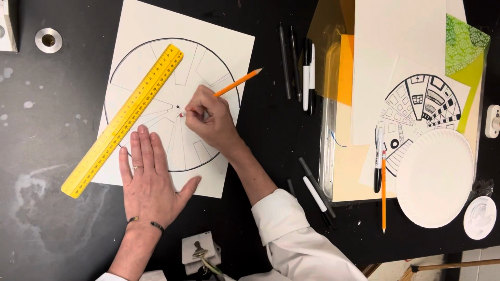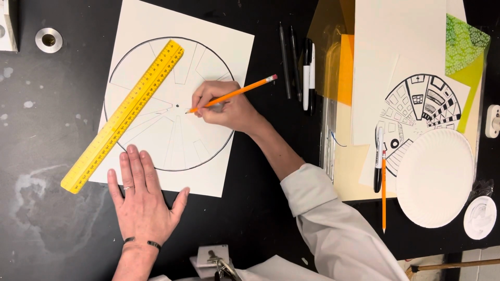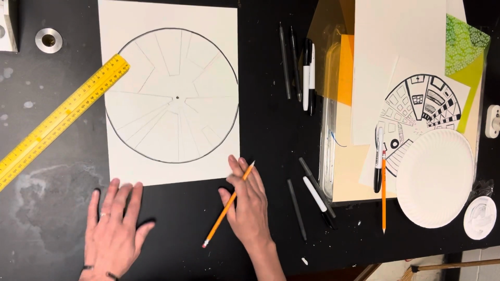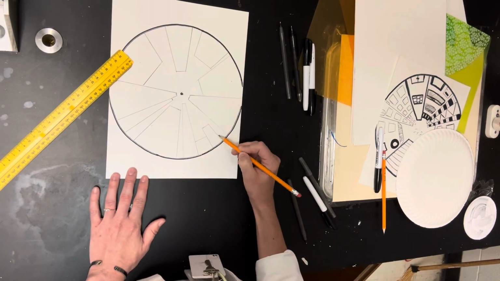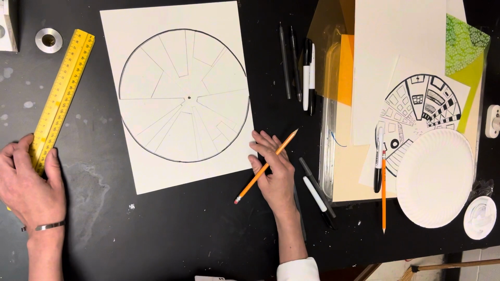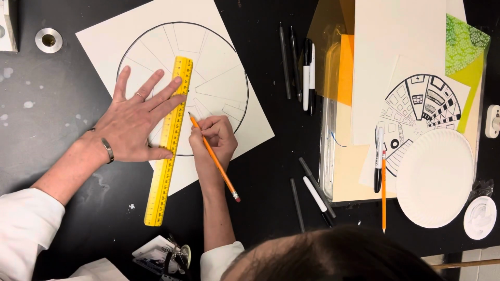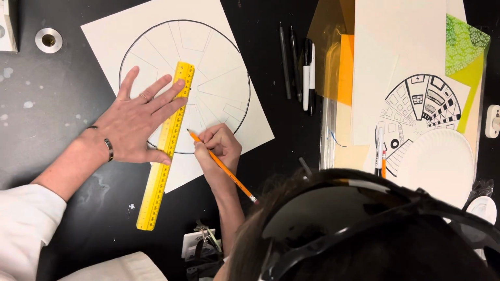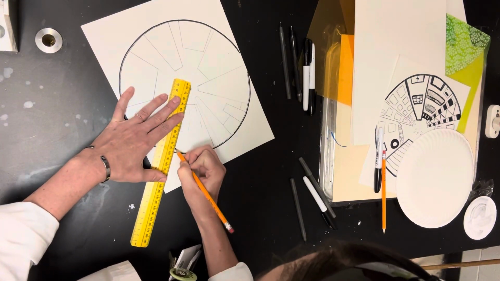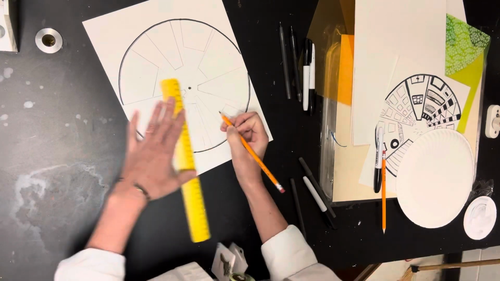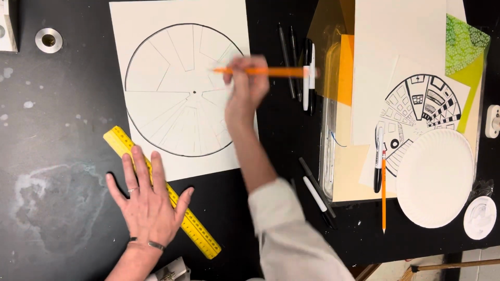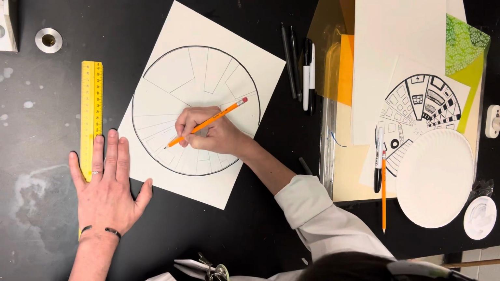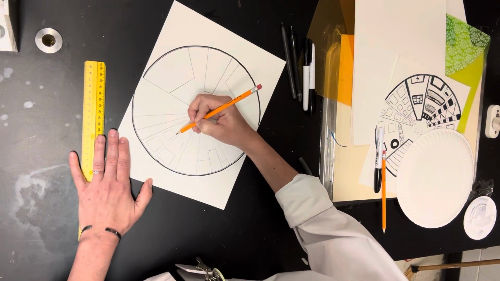Making a tall one there and a short one. So it has lots of variety. Now I'm adding windows to the buildings. You want to have at least some windows and door or doors on each building. So you want each building to have details.